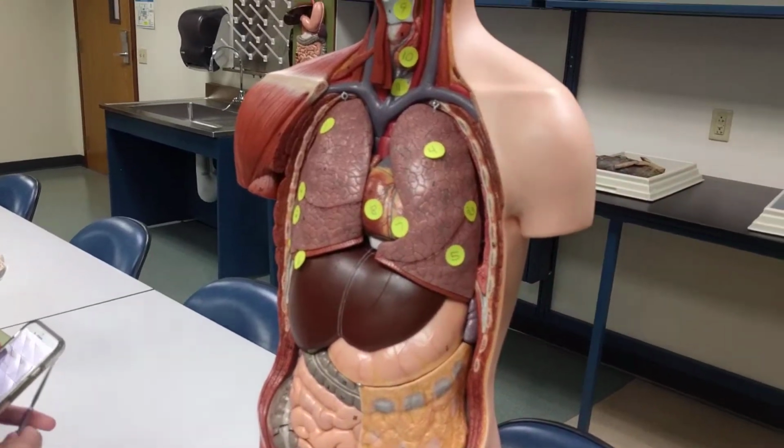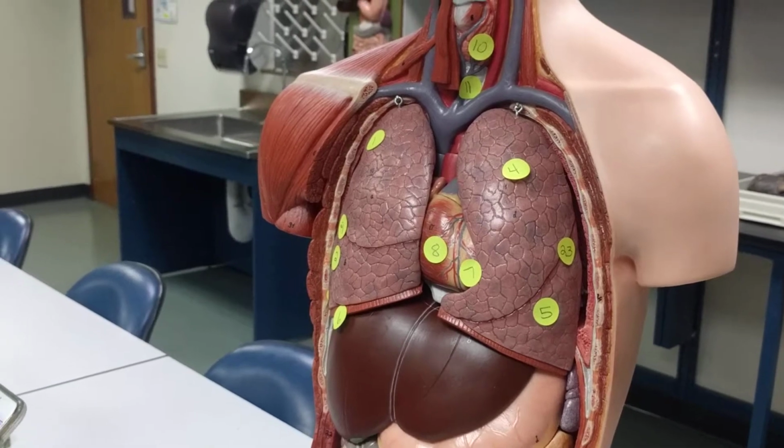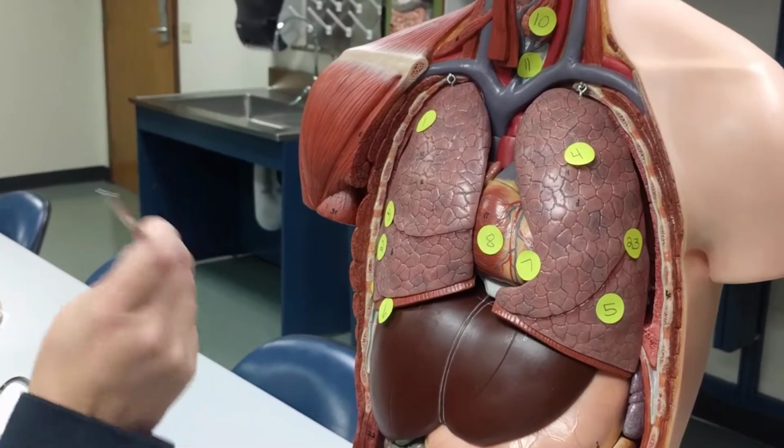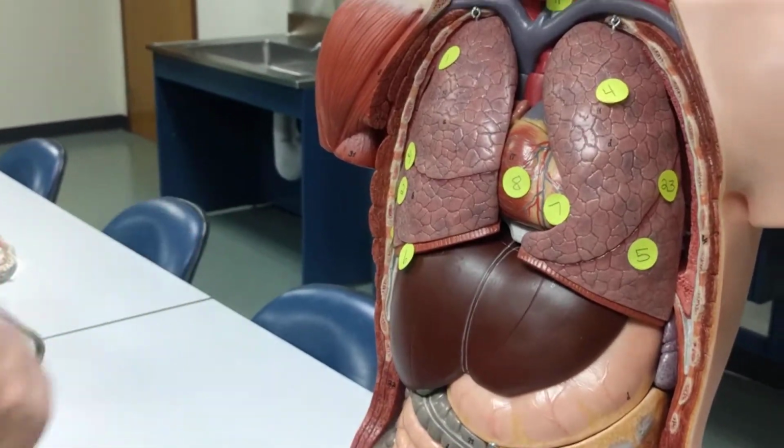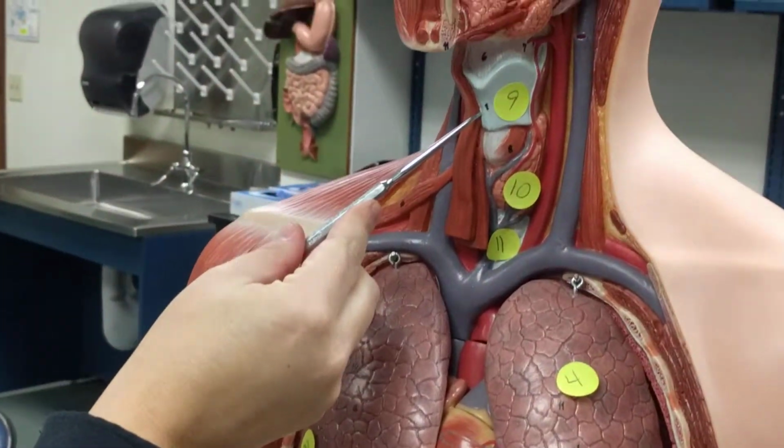Now with the respiratory tract. We're from the Fort Atkinson Anatomy and Physiology 2 campus with Dr. Hassan Naveed. So number 9 we have is the thyroid cartilage.